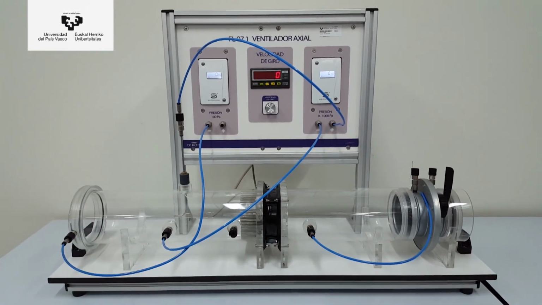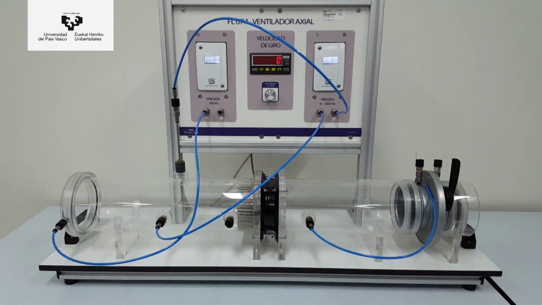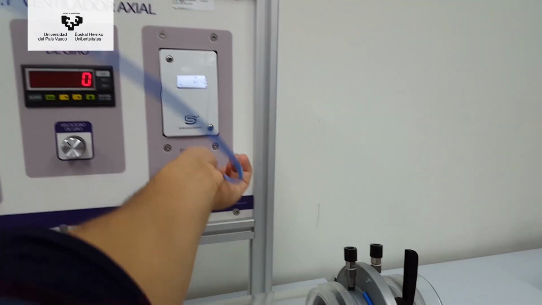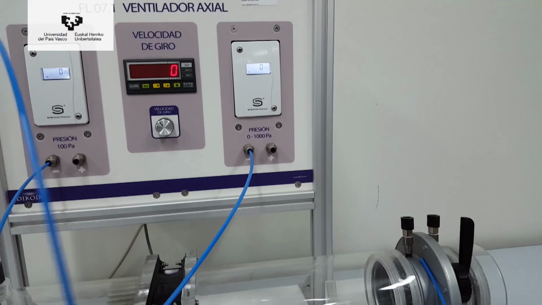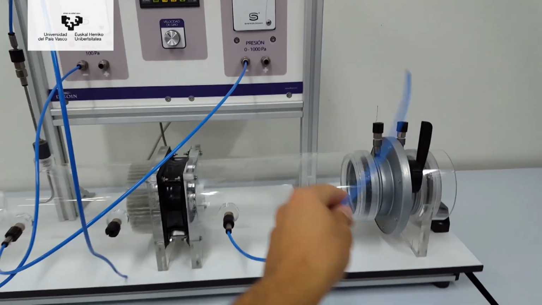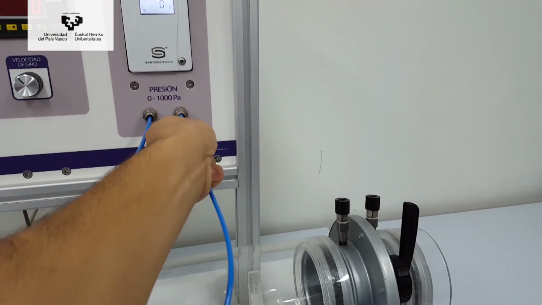In order to be able to carry out the second part of the practical, we would have to disconnect the connection of the pitot and connect the static pressure tap of the impulse pipe.